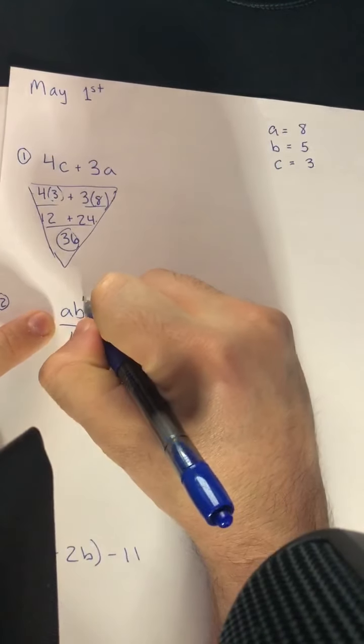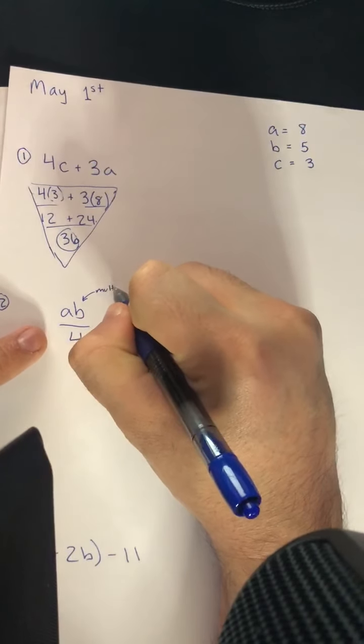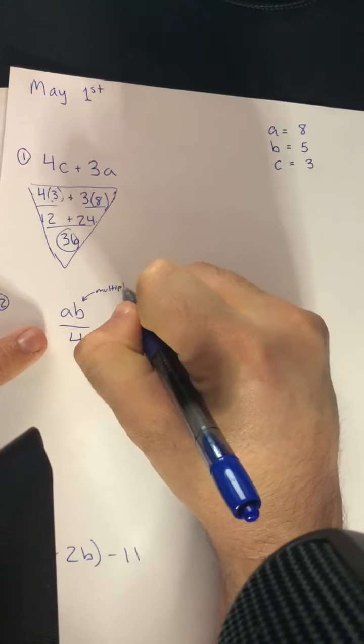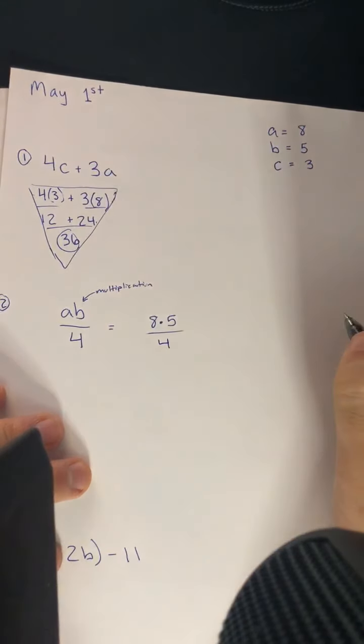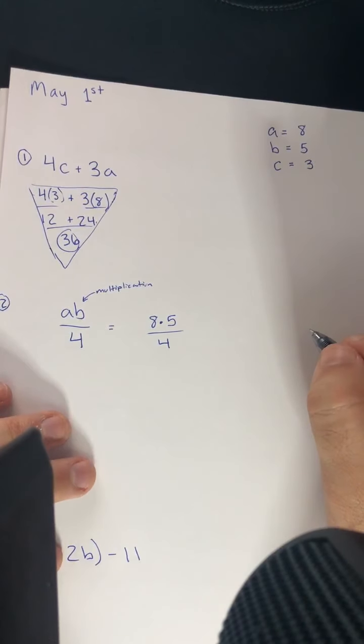And in this case, this is an example of multiplication. Because this is multiplication, we're going to have to do A times B. We know A is 8 and B is 5, so I can rewrite this as 8 times 5 over 4. I substituted in for the A and the B.